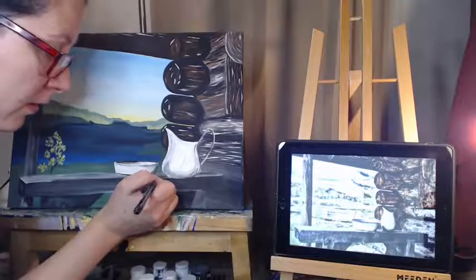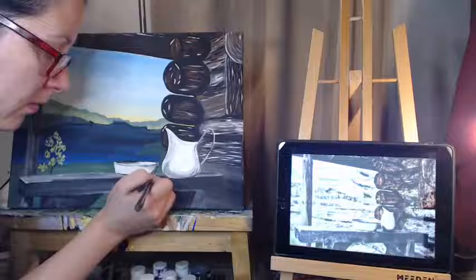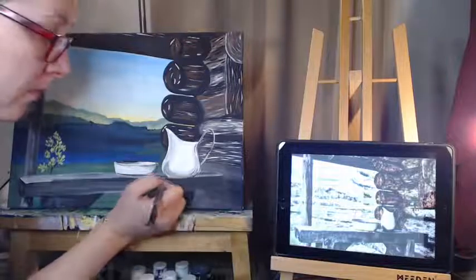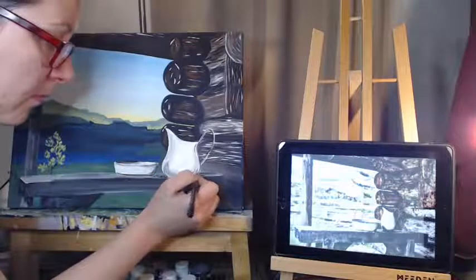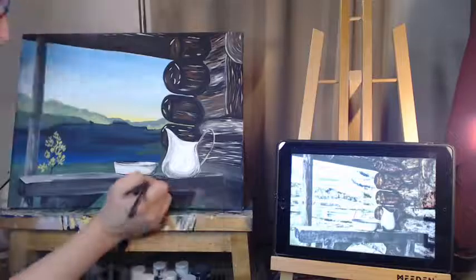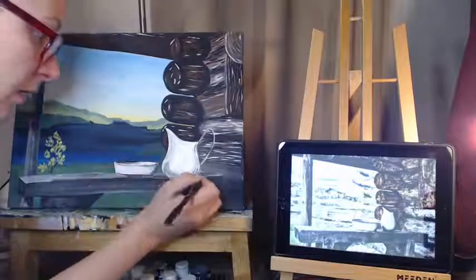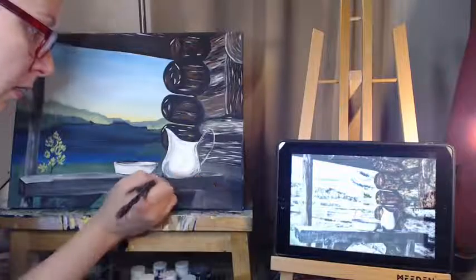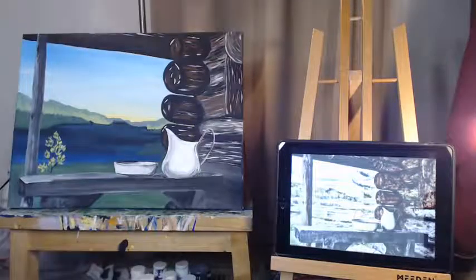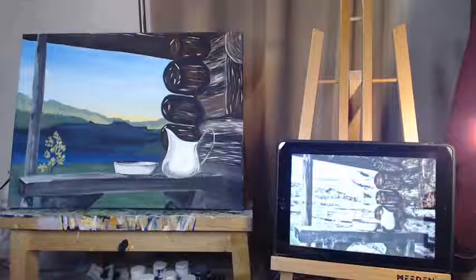And I just want to add a little bit like a shadow from this basin here and that guy there.